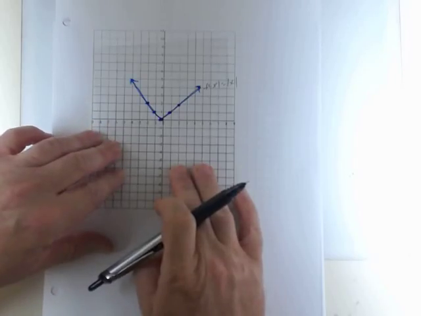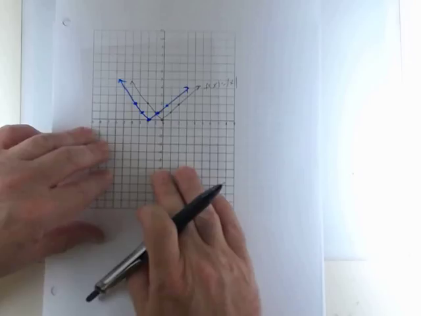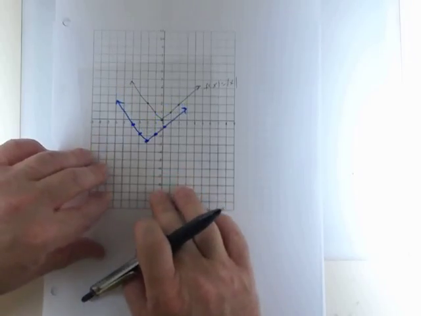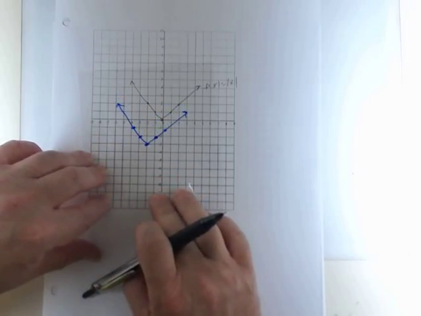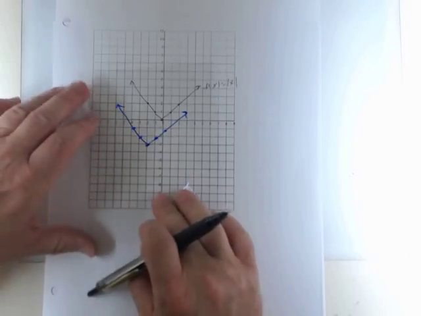All right, so what do I do? Okay, so it's going to look like this. 1, 2, and then what? Down 3. So that's how it's supposed to look. So in your mind, that's what you should have as your final answer.